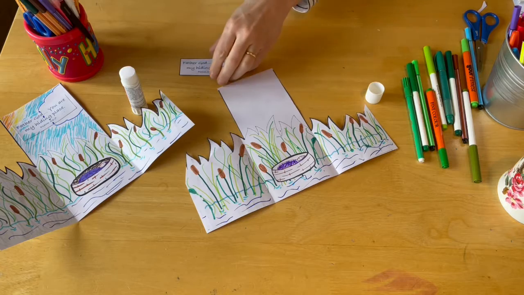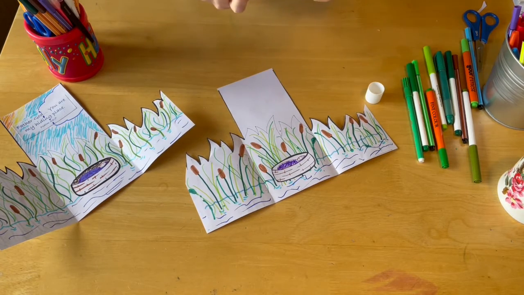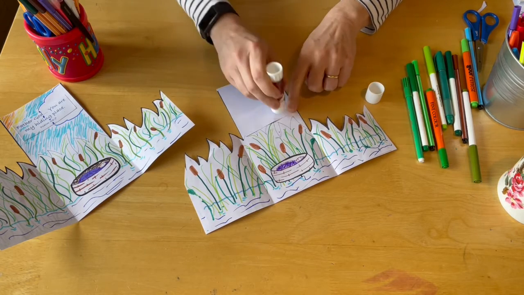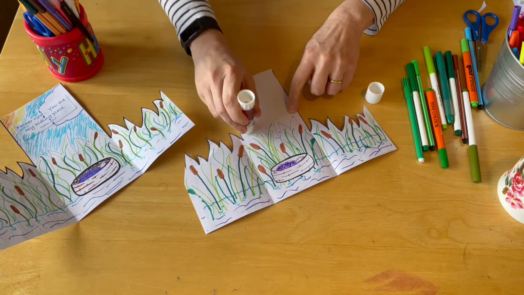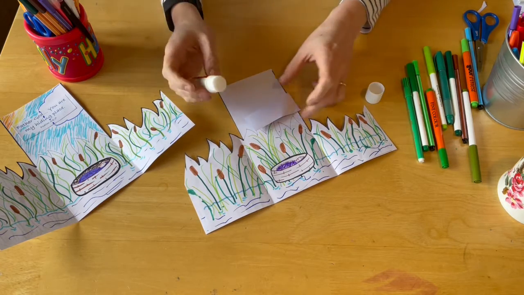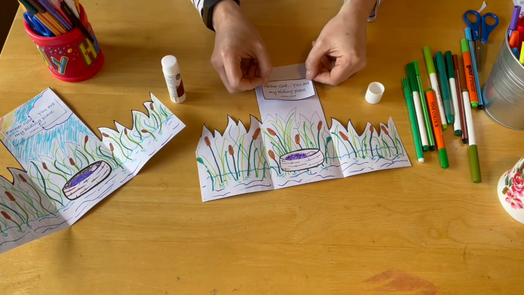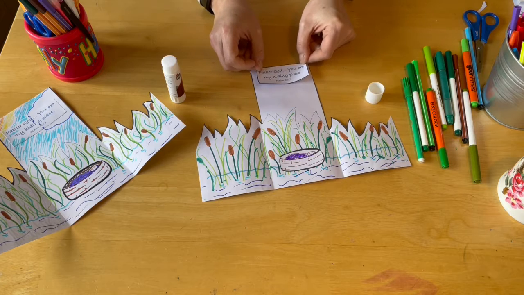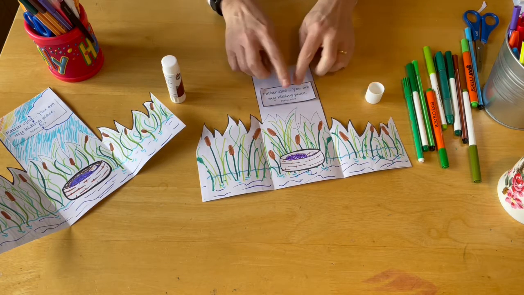And then the last bit of sticking is this bit, and here's the verse. Obviously put the glue on the bit that's not drawn on or written on the back. So put your glue on there, and then you can stick it on, and it really doesn't matter where you stick it. You can stick it wherever you like. So you could stick it right at the top if you like, but I'm going to pop mine in the middle here.